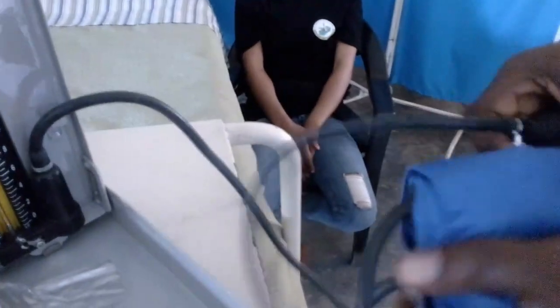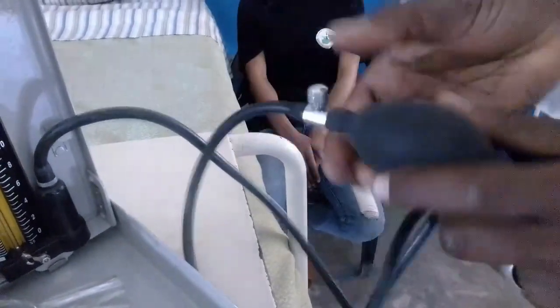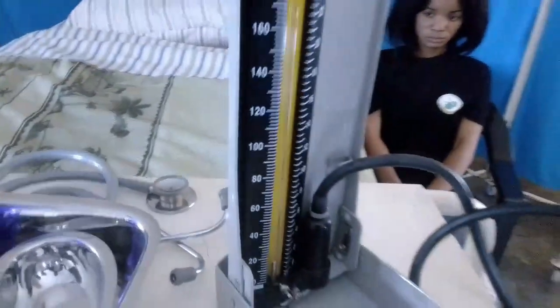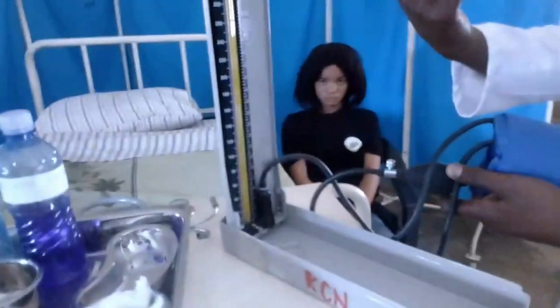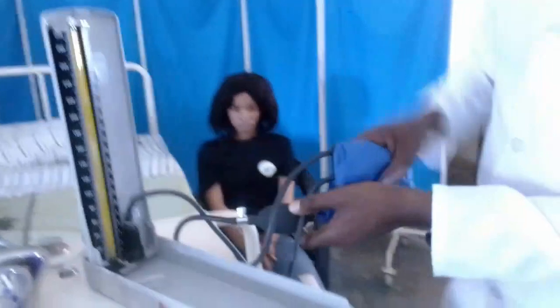So let's see what happens. Let's close the knob here. The knob has been turned on, meaning it's blocked. Then let's pump. As you can see, the mercury is rising. So that's the technique, you just need to know how to use it. The knob will close and then the mercury will rise. And when you open the knob, air comes out, meaning the cuff will be deflated.